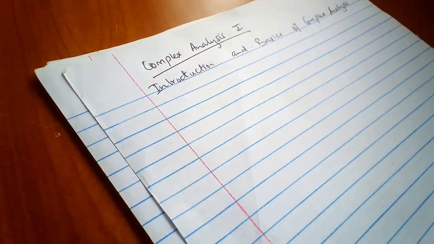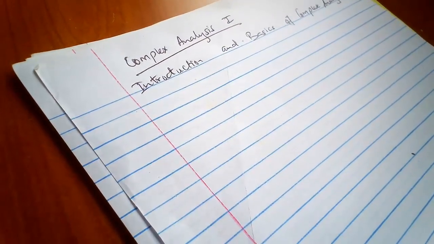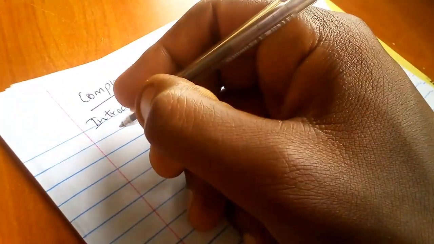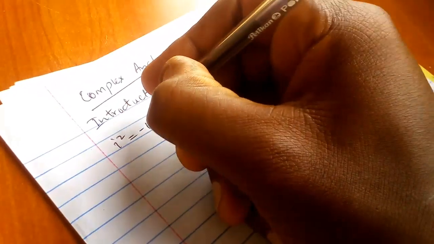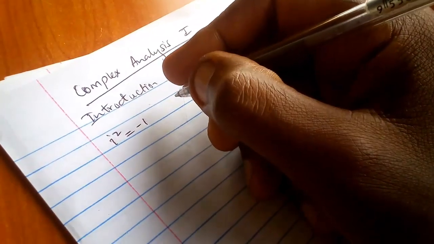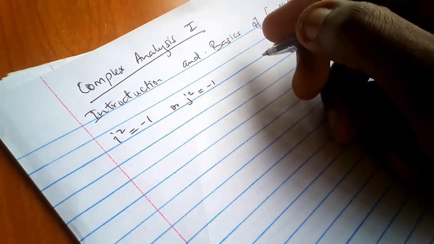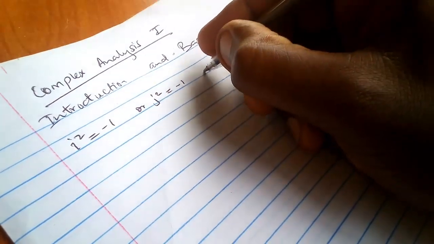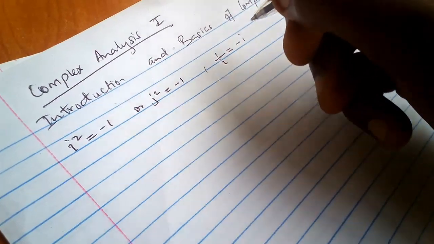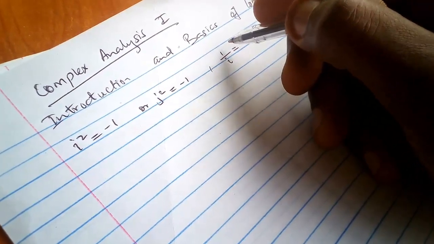So hello guys, this is an introduction to complex analysis. We are going to give some introduction and some basics of complex analysis. One, we have that i squared is equal to -1. So this i part is called the imaginary part. You can use i or j. Then we have that 1 over i is equal to -i. I'll show you once we get into division of complex numbers.